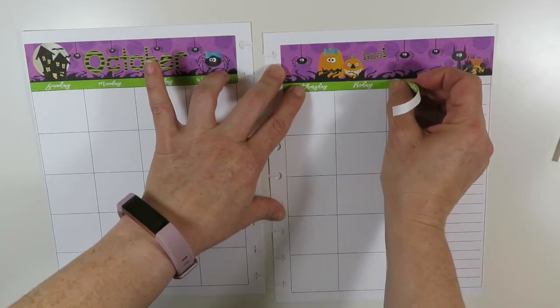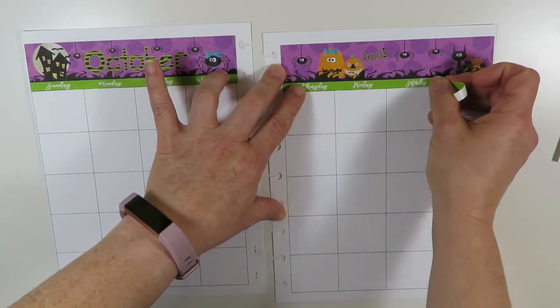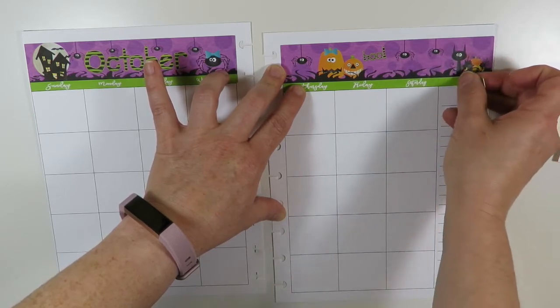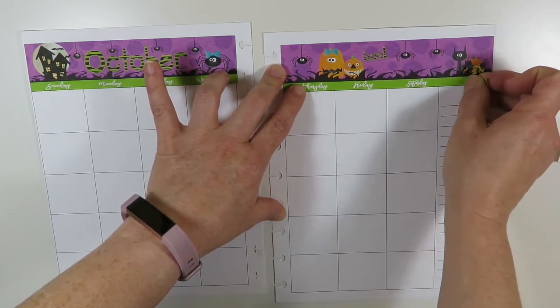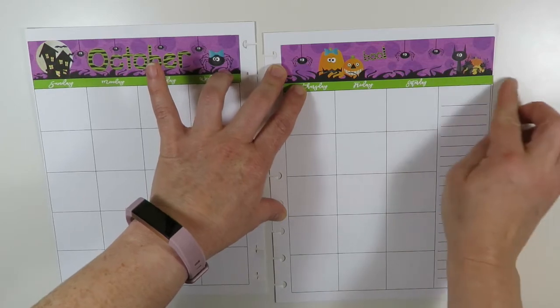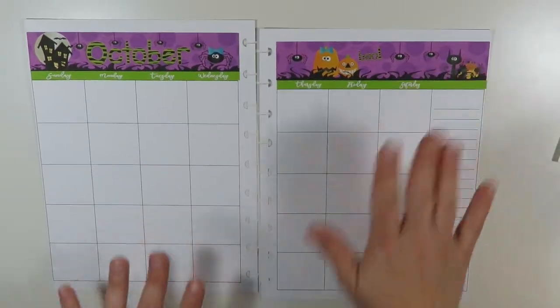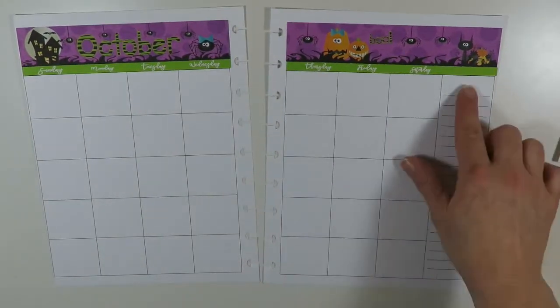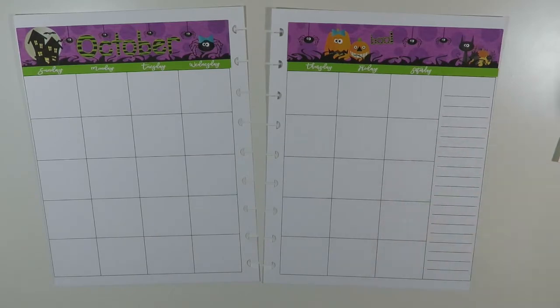Does anyone else have a hard time getting these straight? Okay. So there's the top part. It's a little bit off, but that's okay. And then I think I'm going to go along the side here.